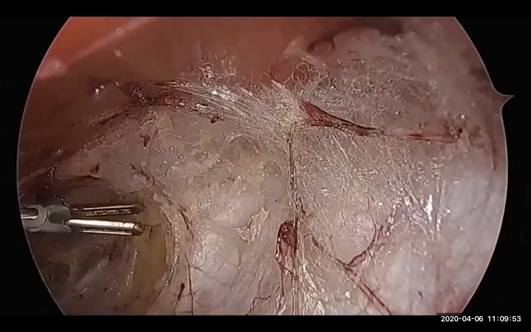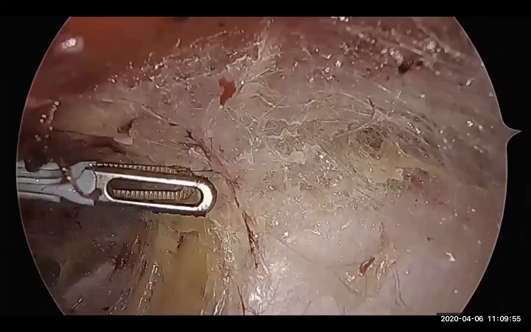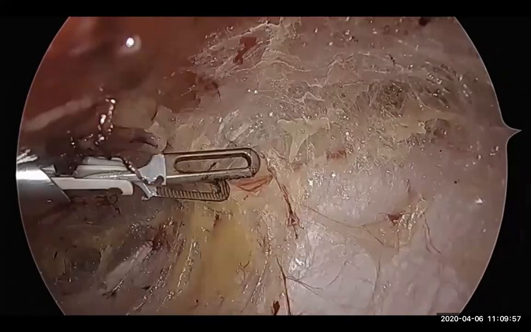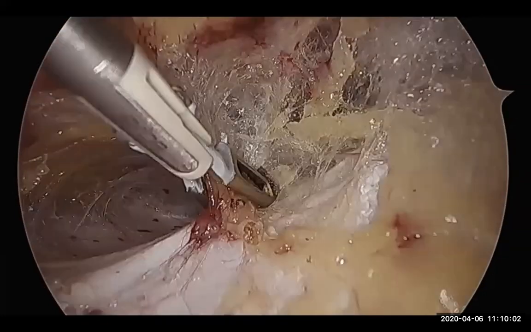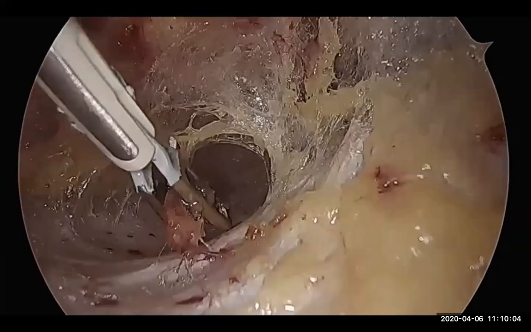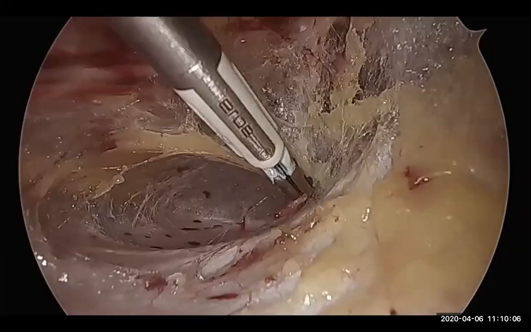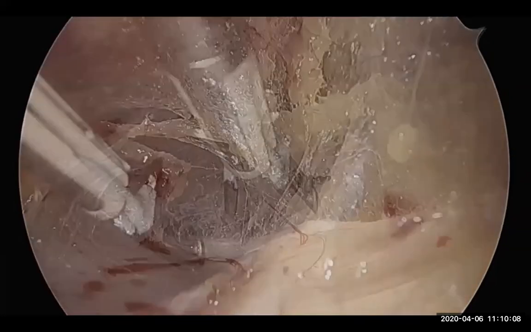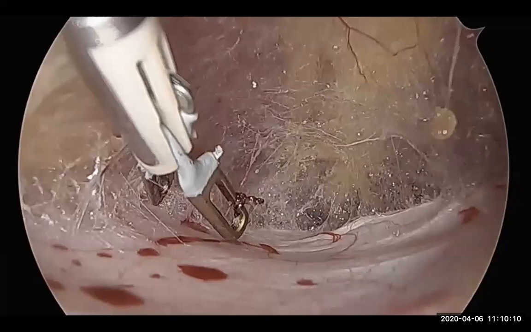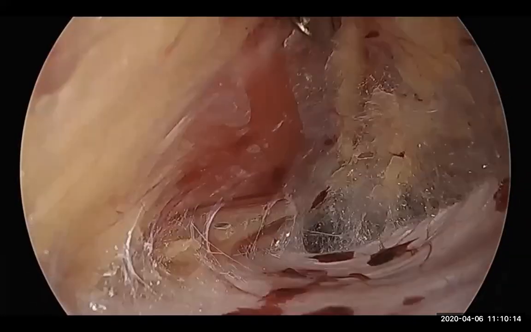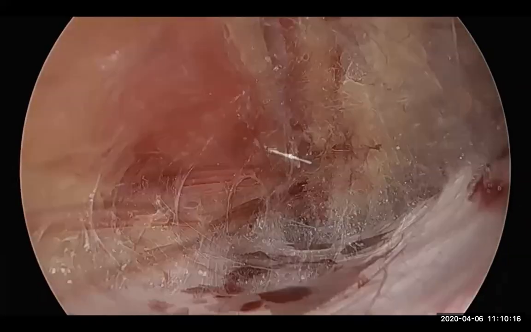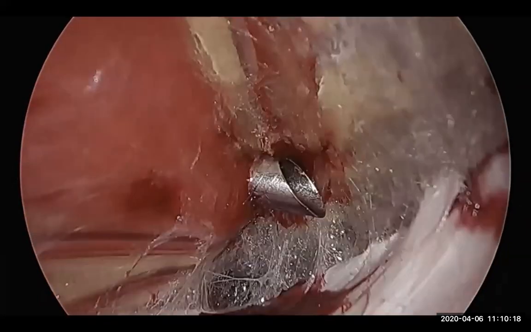That port is placed just medial to the linea semilunaris through the lateral part of the rectus muscle. You can use any device to create space. This is a bipolar instrument. It's not a seal cut, which is a very nice thing to use. This is simply a bipolar, and it is being used to divide the small vessels and make space for the third port. So this is the third port.